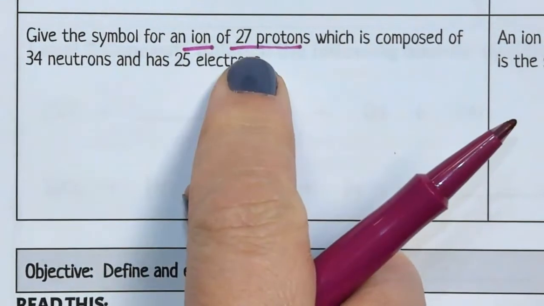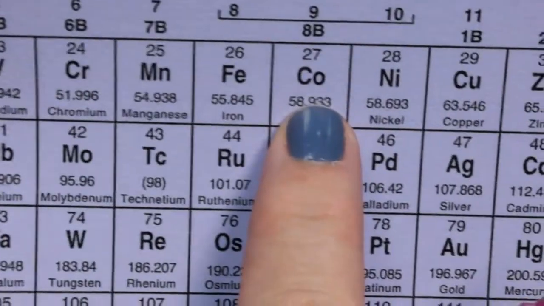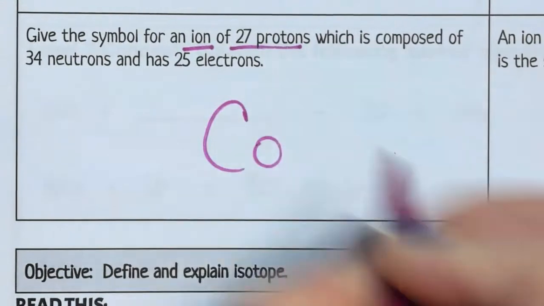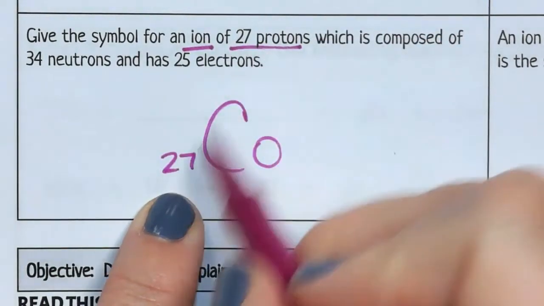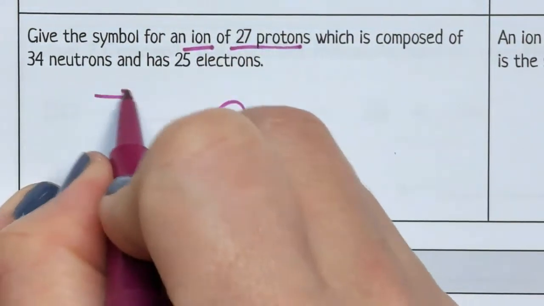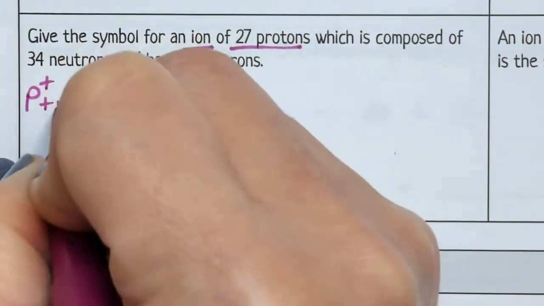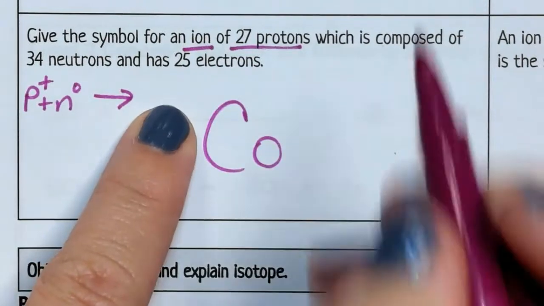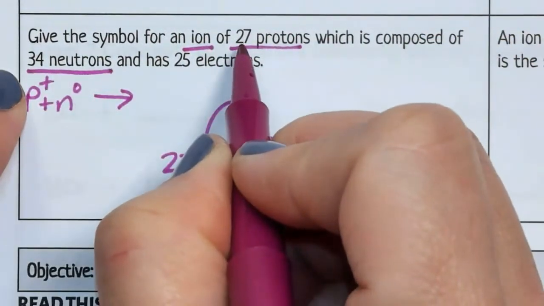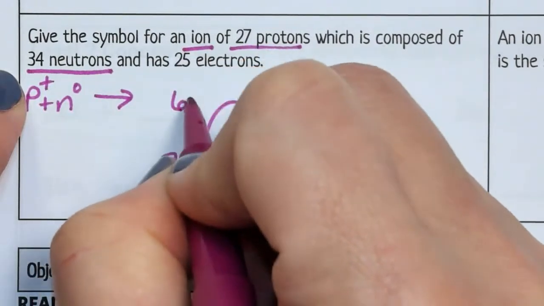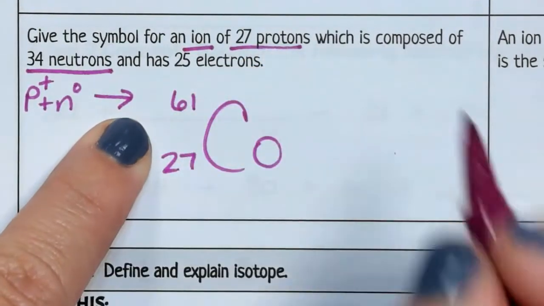First, I have to go look up the number of protons, which is 27. So 27 is element, 27 is cobalt. So I'm going to write Co for cobalt, and 27 is the atomic number. That's my number of protons, goes down there. This number up here is my protons plus neutrons together. So 27 protons plus 34 neutrons is going to equal 61 mass number.